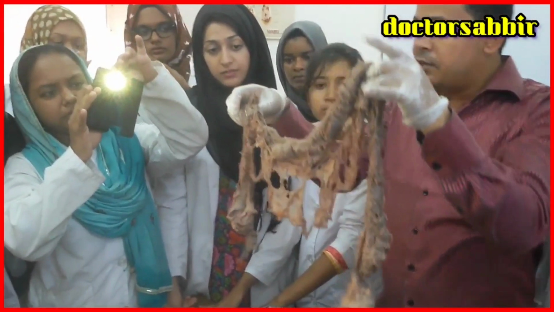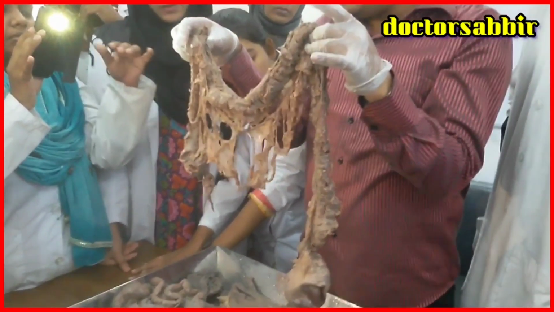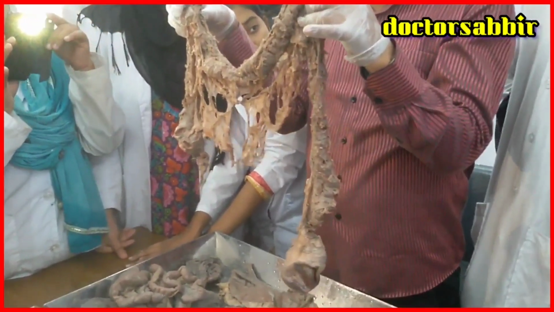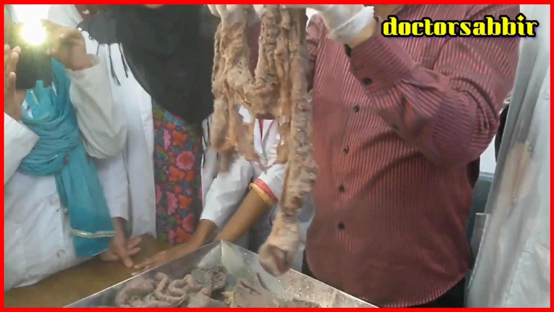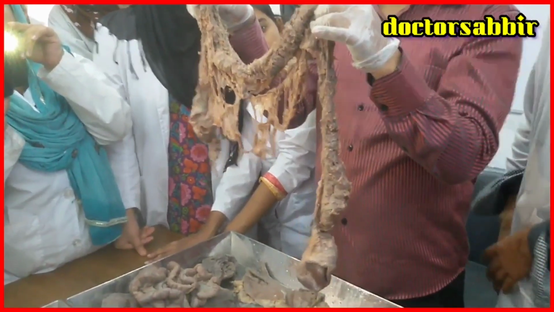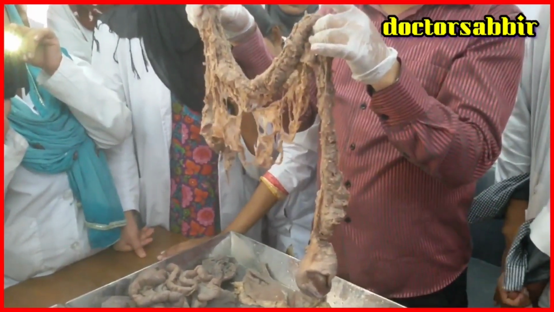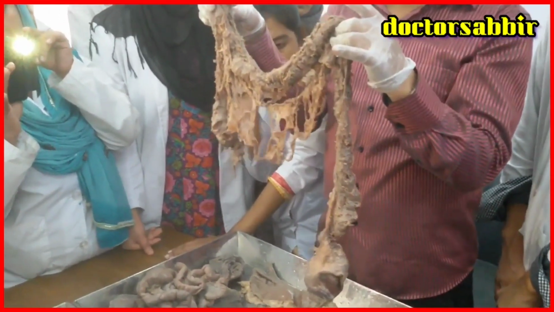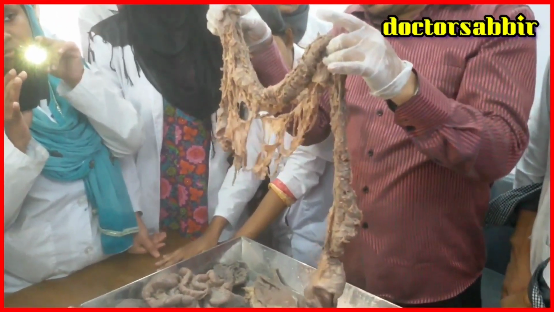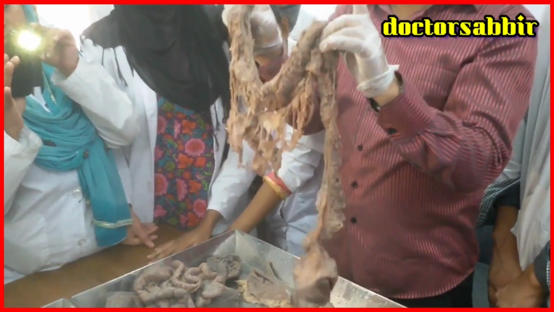Okay, so the appendix lies posteromedially and the concavity of the transverse colon is downward. Okay, clear? Yes. ये दो बातें हैं anatomical points.